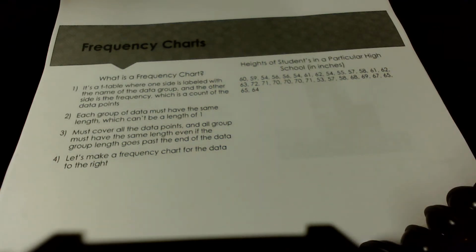So, what is a frequency chart? A frequency chart is a t-table where one side is labeled with the name of the data group and the other side is the frequency, which is a count of the data points. Each group of data must have the same length, which can't be the length of one. I only put that in there because I would have students who would put down 12 and count all the 12s, and then 13 and count all the 13s. You don't do that because it's not really a length there.